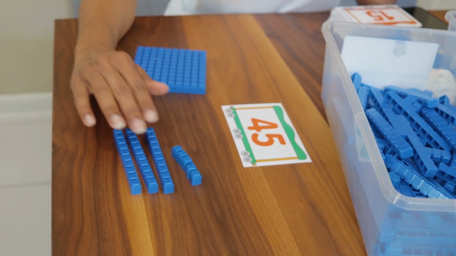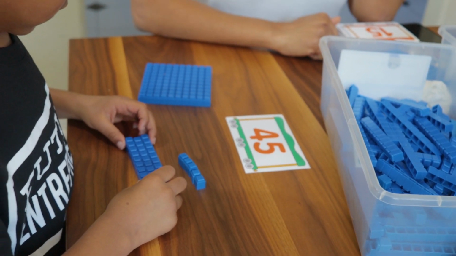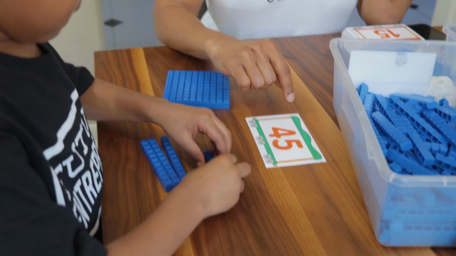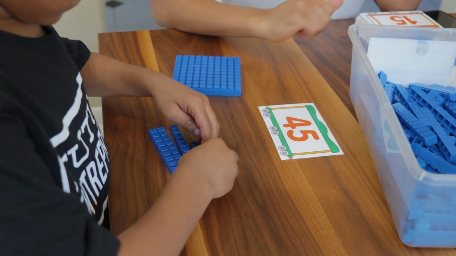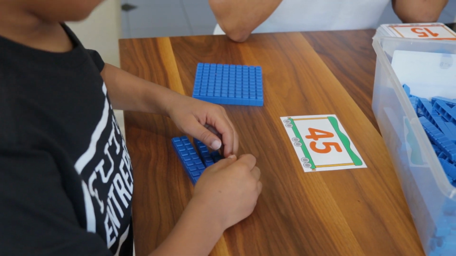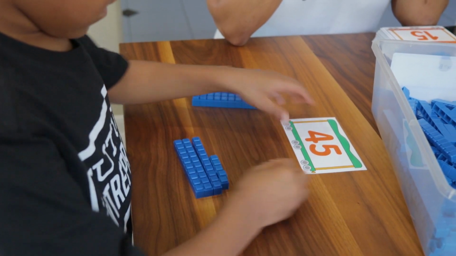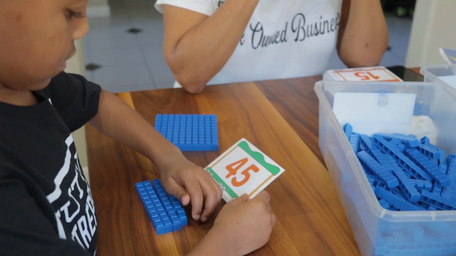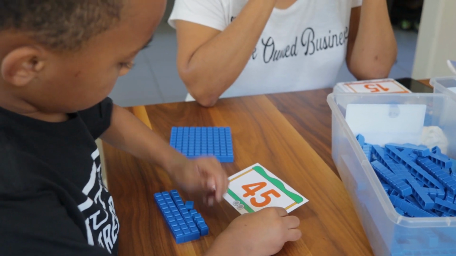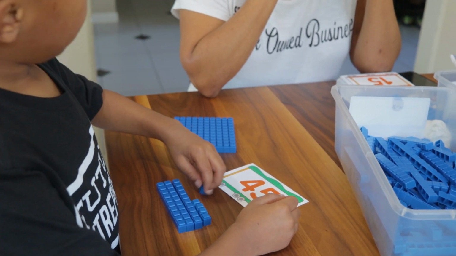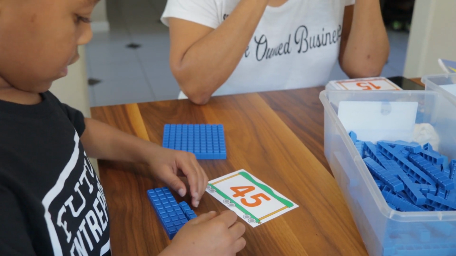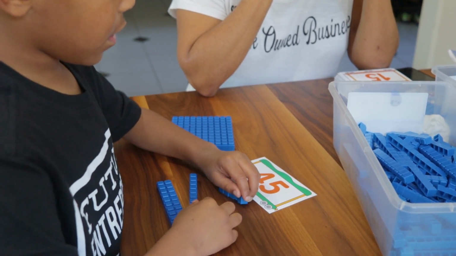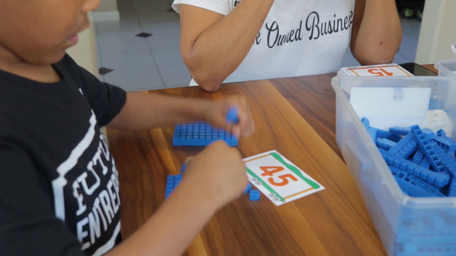Are you sure that's right? 45. So that is 45. How many longs should you have? 3. Look at that number again. How many longs should you have? How many tens are there? 4. Right here is 40. How many longs do you have? 3. How many should you have? 4. So you need 50. No, it's 45, like you said.